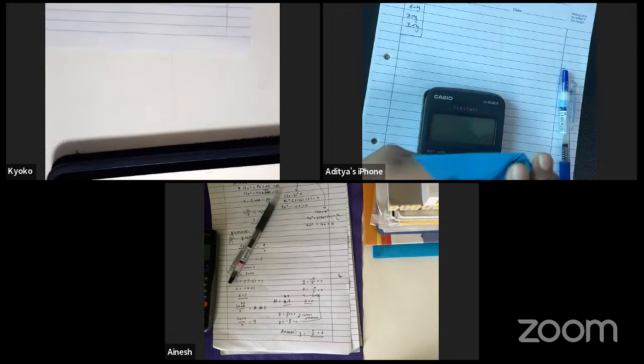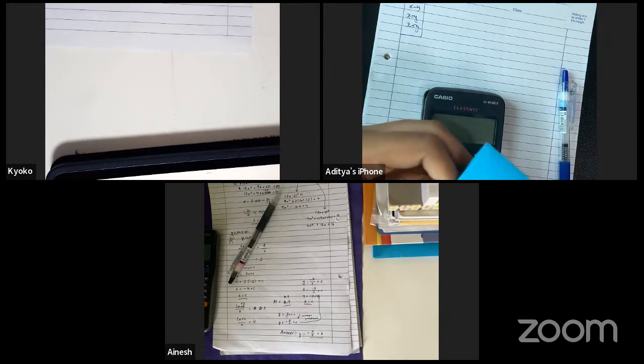Aditya, Kyoko, and Ainesh, you're going to do this manually. You're going to press the calculator's LG for the y values and tell me what the values are. Everybody, please do that. This is manual work, right? Okay, Aditya, once you're done, tell me what is LG 4.8? 3SF.